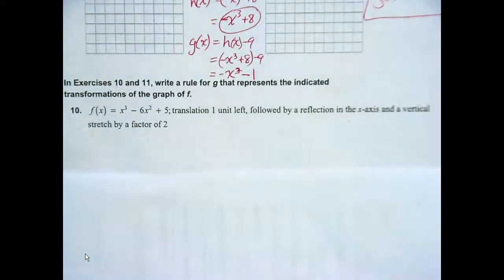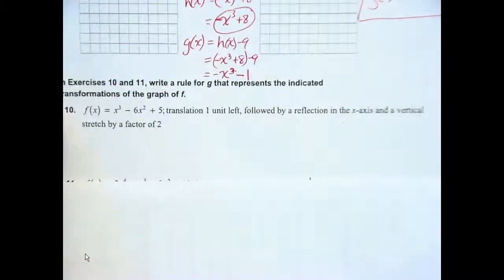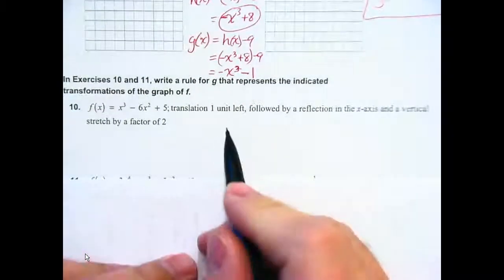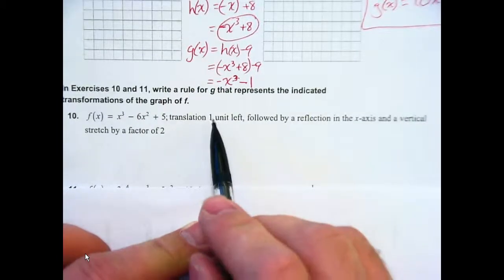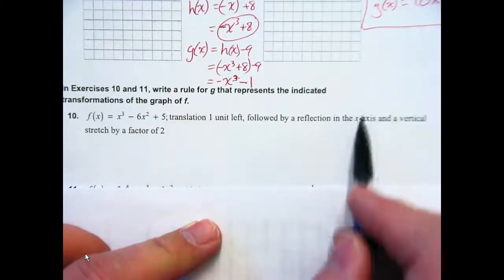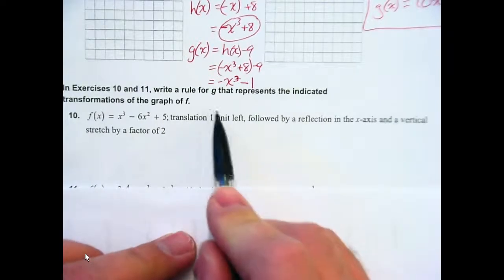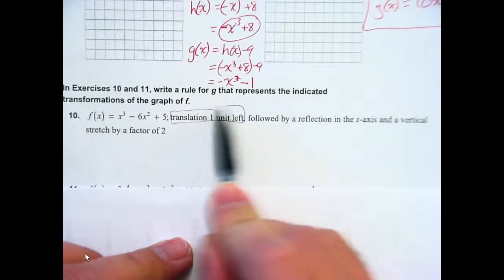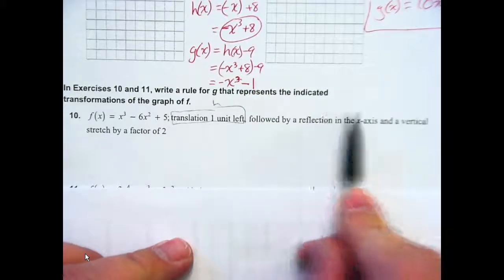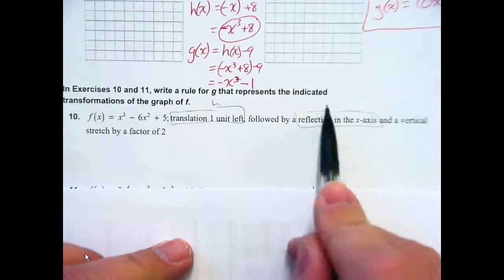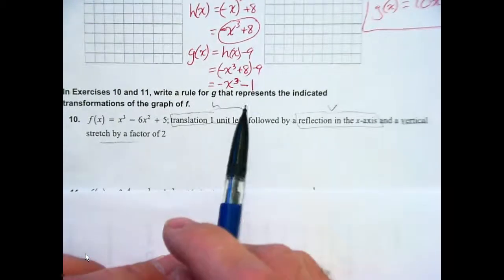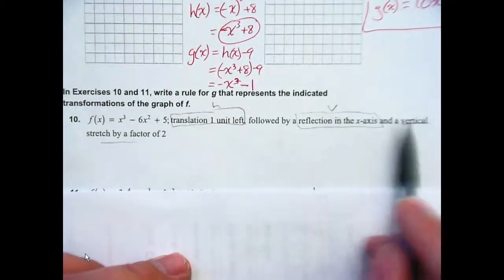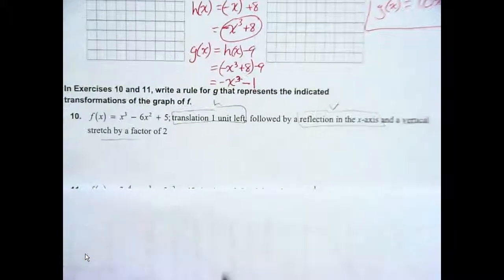All right, let's see how we did here. Okay, so we're taking it and doing a translation 1 unit left, followed by a reflection in the x-axis. So if I'm going to the left and then I'm reflecting in x, this one right here affects horizontal. This one affects vertical. Okay, and then a vertical stretch, which also affects vertical. So these last two, you kind of have to worry a little more about.